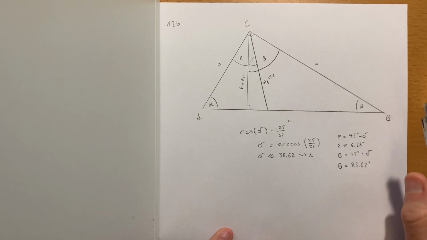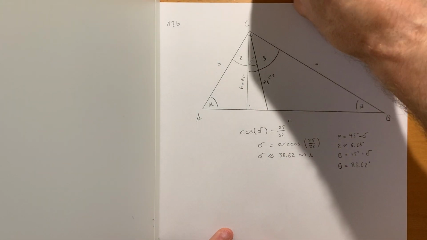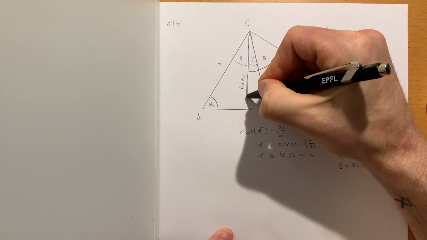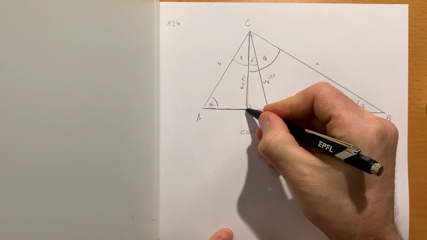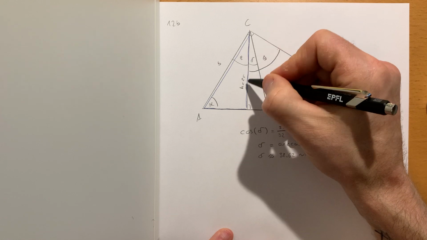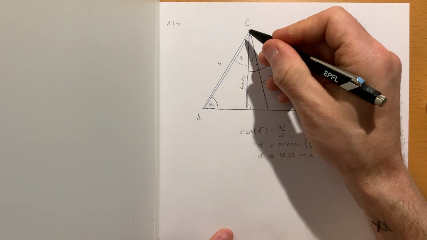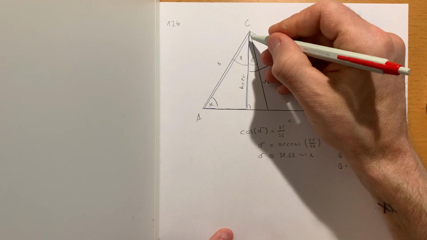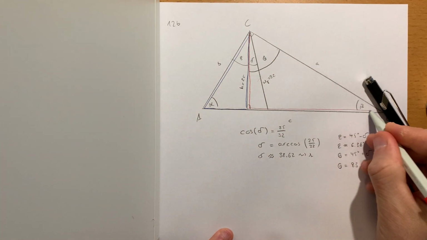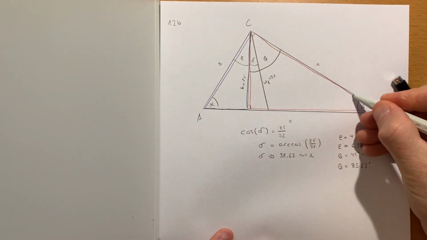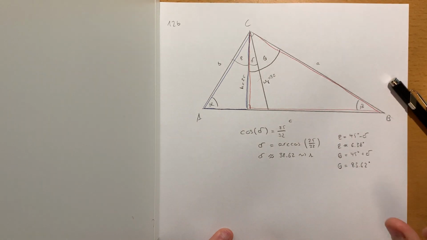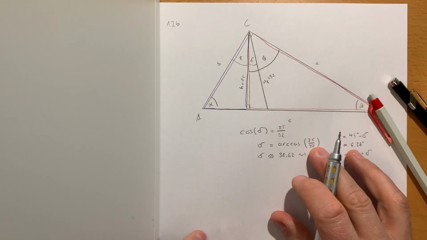Now, why is that important? Because now you have two right-angled triangles. You have this one in blue. You know epsilon and you know the height, so it's easy to work out B. And you have another right-angled triangle, the red one. Now you know theta and you know the height, so you can work out A. So let's do that. It's very easy.